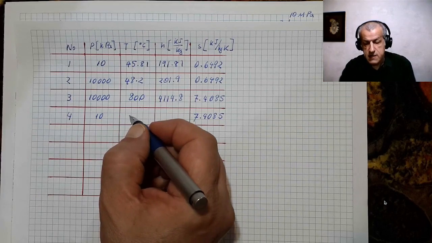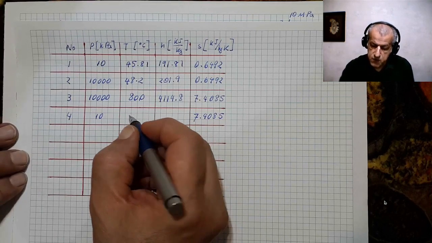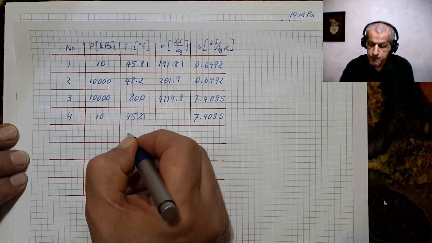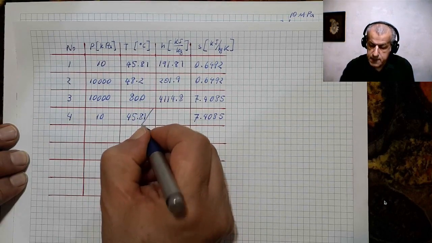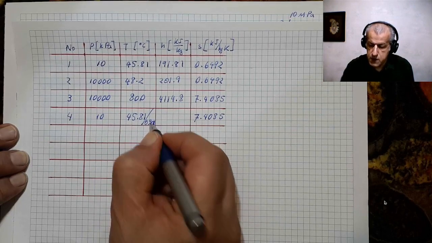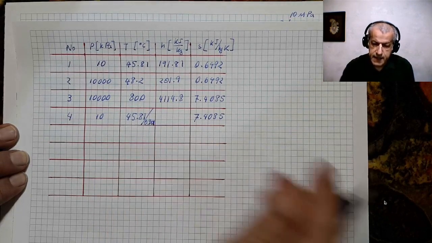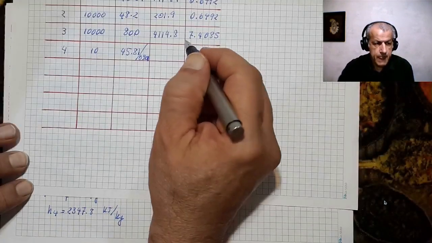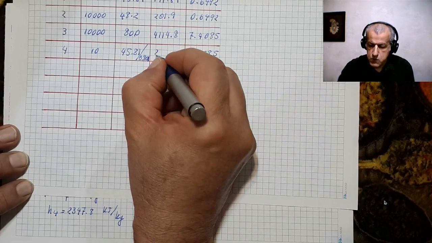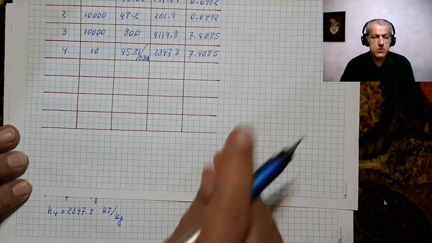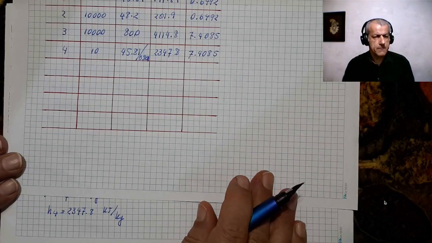Now is the saturation temperature, which is 45.81. The quality is 0.901. We know also the quality, and H for it is 2347.8 kilojoule per kilogram.